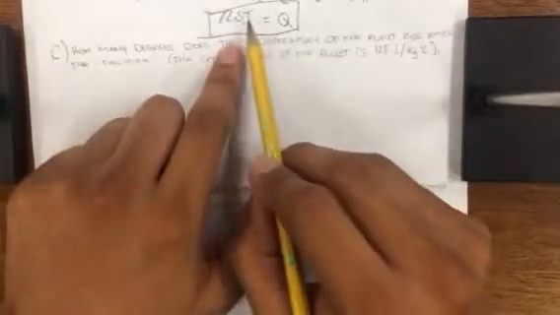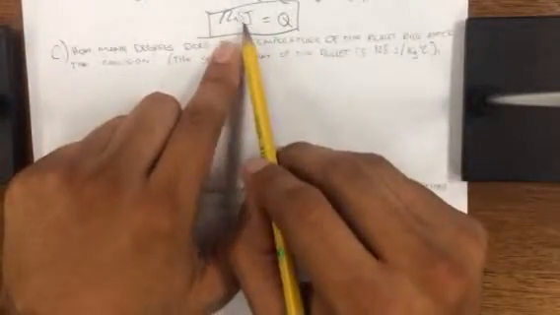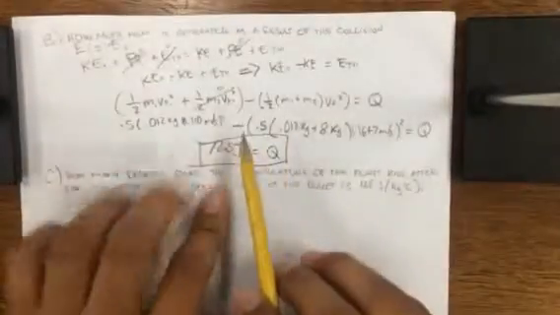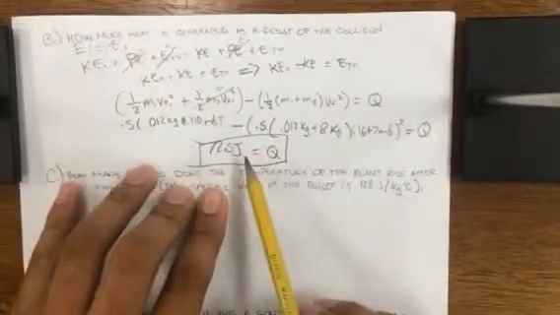Okay, so this is the heat produced by the collision.